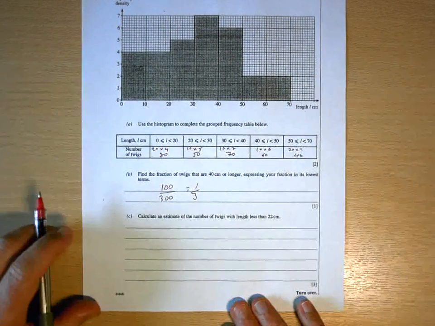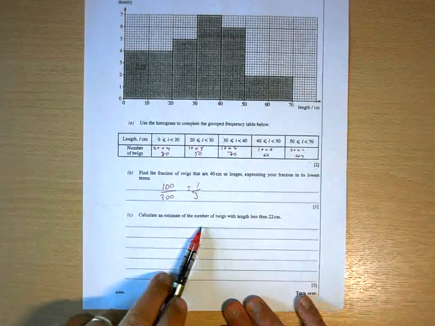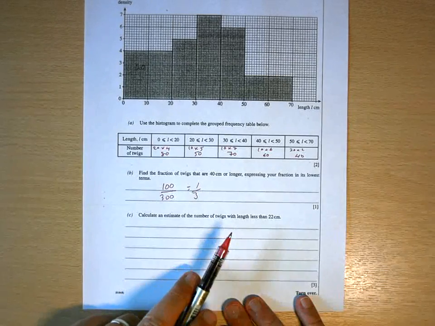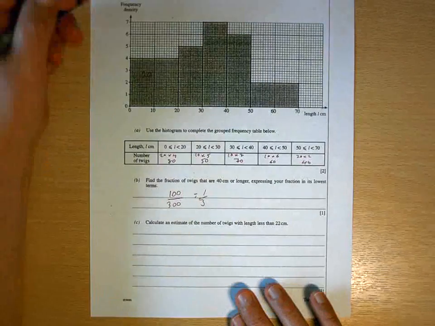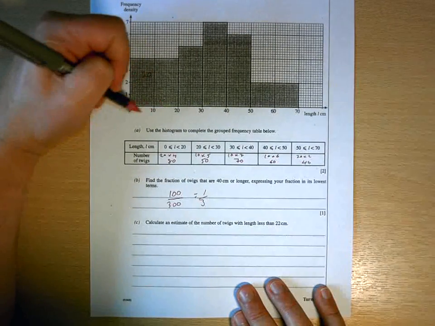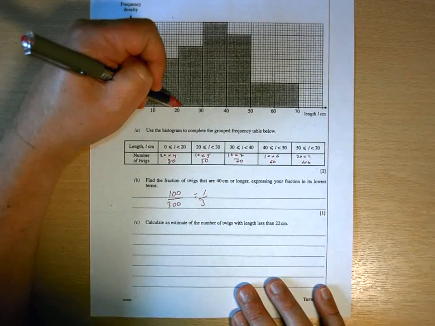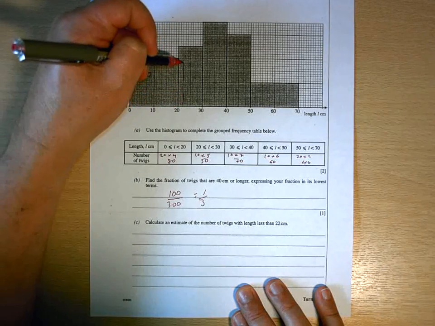Calculate an estimate of the number of twigs with length less than 22 centimeters. So 22 centimeters is going to be 20, taking us up to there.